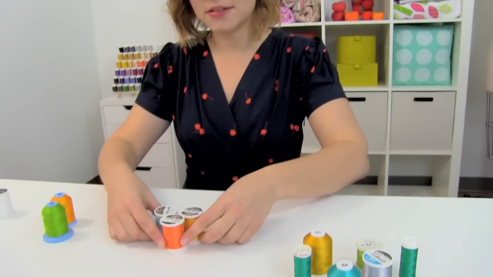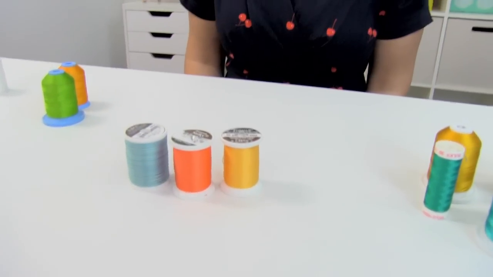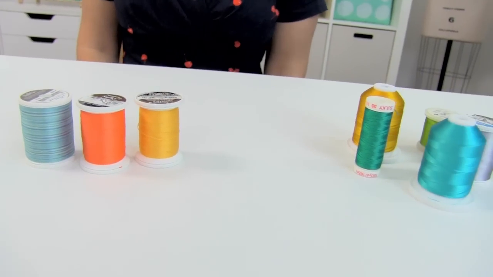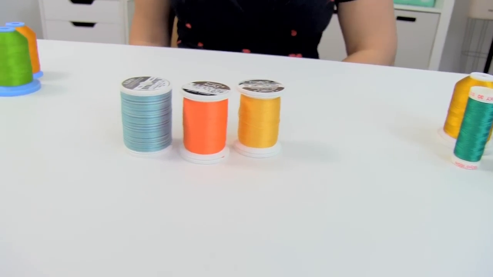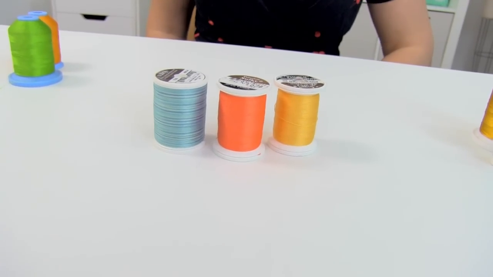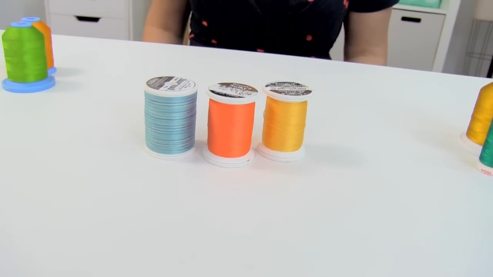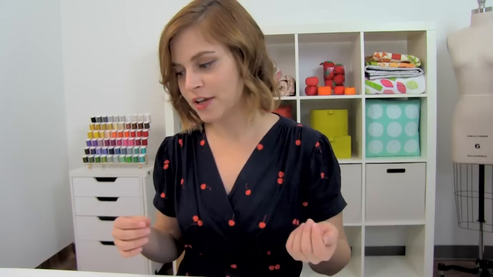The next fiber content to talk about is cotton. Cotton is, of course, also a plant-derived fiber. You'll notice that it's a little more matte finished than the rayon thread. It's not nearly as shiny. So cotton is a good choice if you want your project to be a little more matte, and this makes it pop out more against the background, so a little higher contrast. It has a bit more texture to it, because it's not as smooth and shiny as rayon. So cotton is great for a matte finish, essentially.